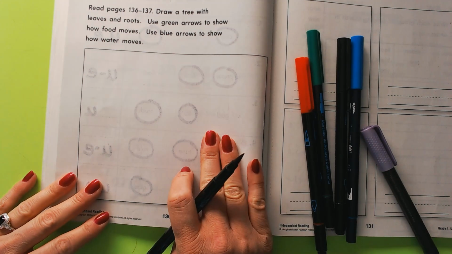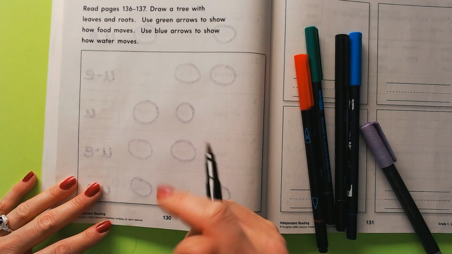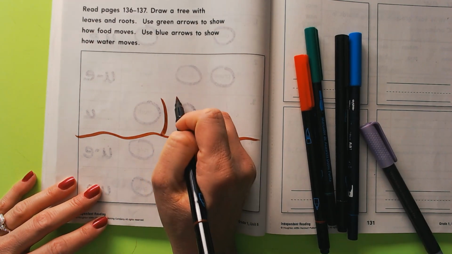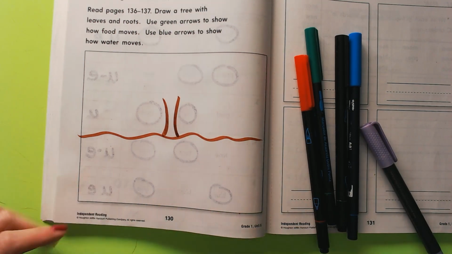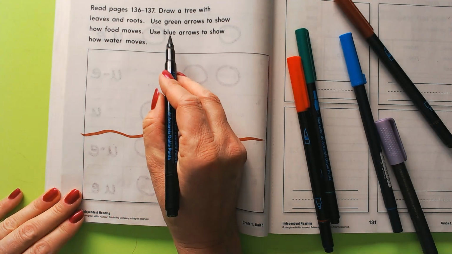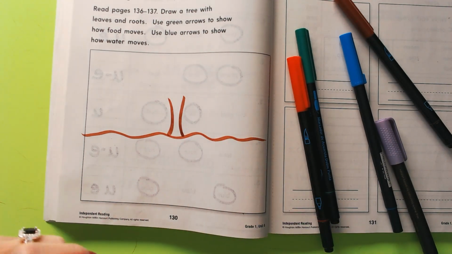Okay, so it says draw a tree with leaves and roots. Okay, so let's first do that. Here's the ground. Here's the trunk of the tree. Maybe I should do this in a black crayon because we're going to have to use brown arrows. Wait, no, we have to use green arrows. So I'm fine with the brown.